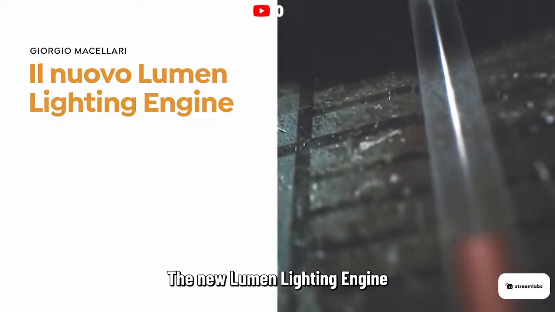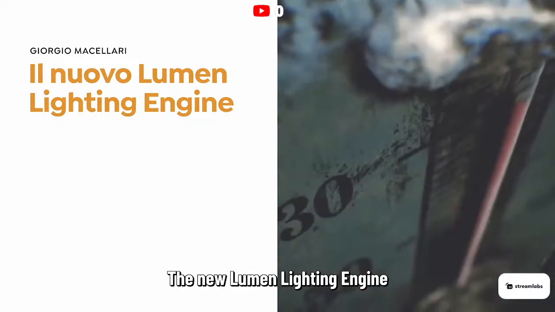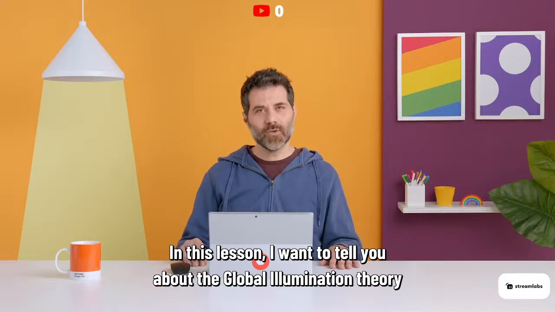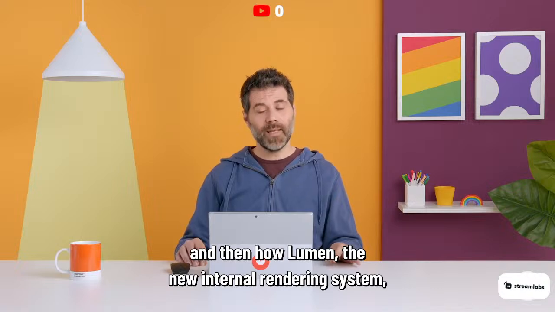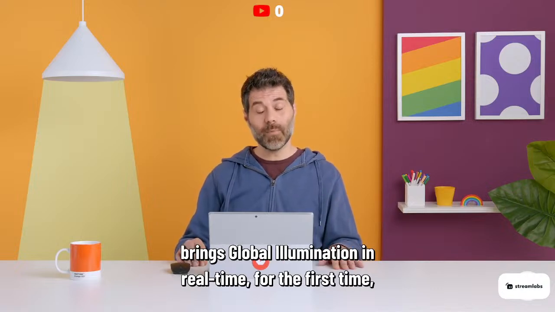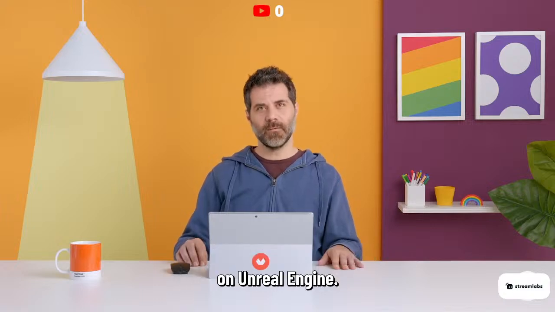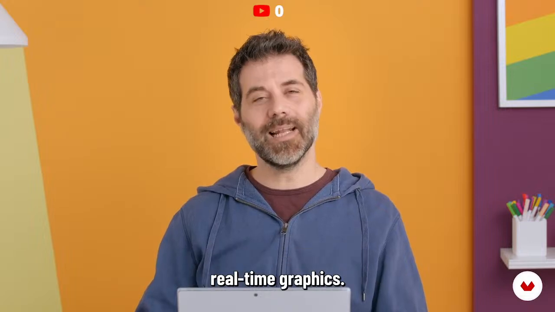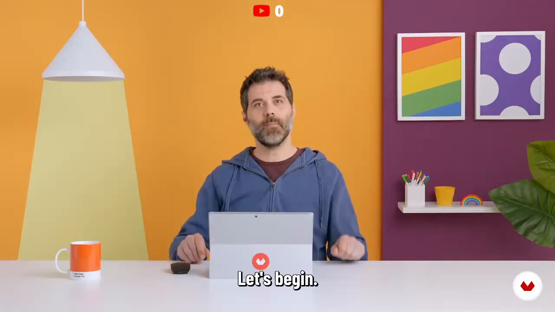The new Lumen lighting engine. In this lesson, I want to tell you about the global illumination theory and then how Lumen, the new internal rendering system, brings global illumination in real time for the first time on Unreal Engine. Follow this lesson carefully because this is where the key to the revolution in real-time graphics lies. Let's begin.